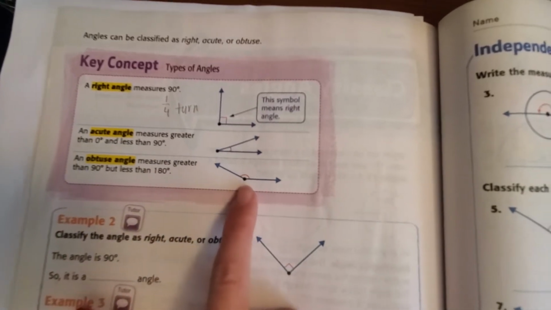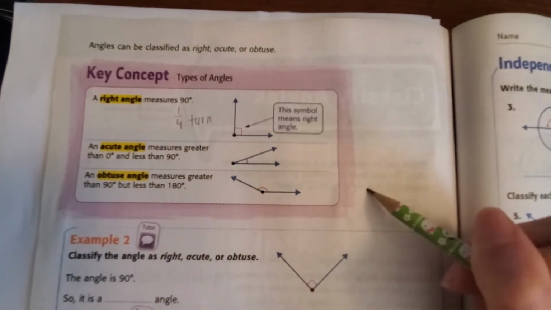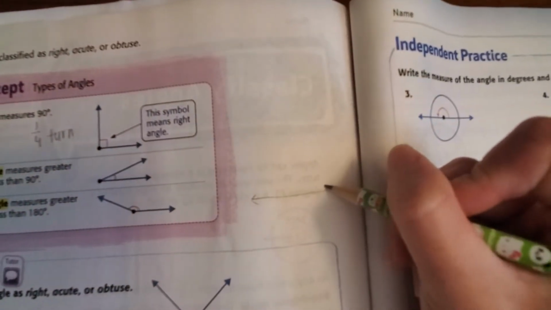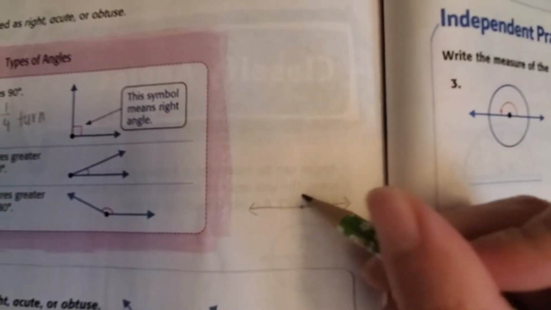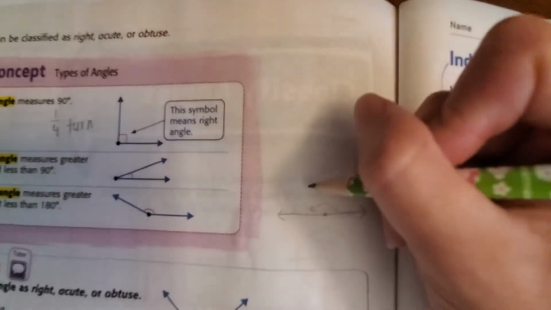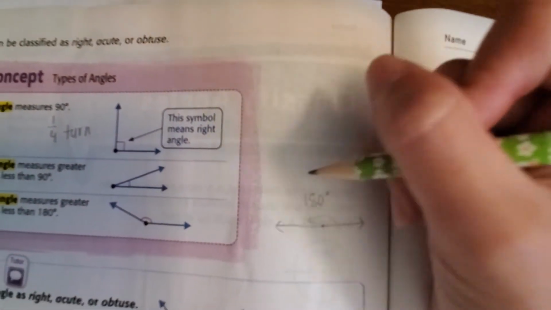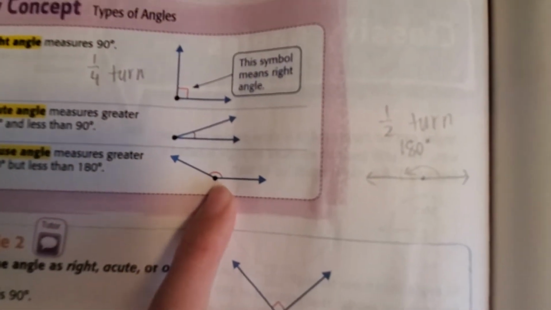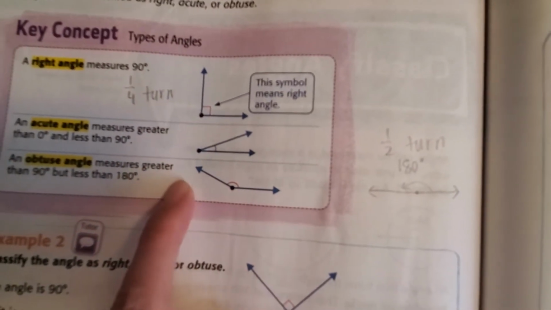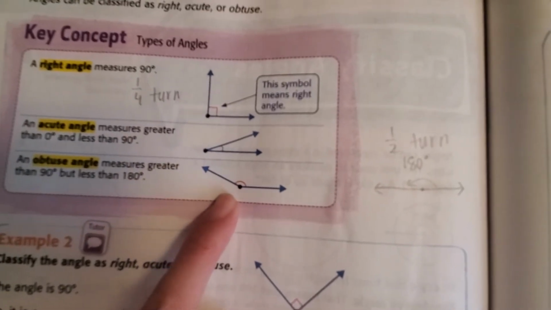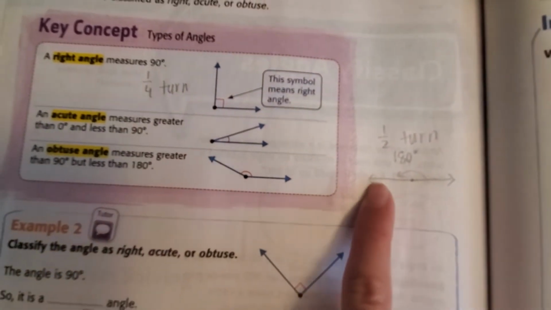If you remember from yesterday, when I have a straight line like this, this is 180 degrees and it's a half turn. If it's not a straight line, then it's less than 180 degrees, because a straight line is 180 degrees.